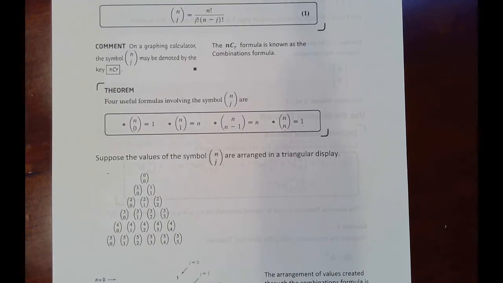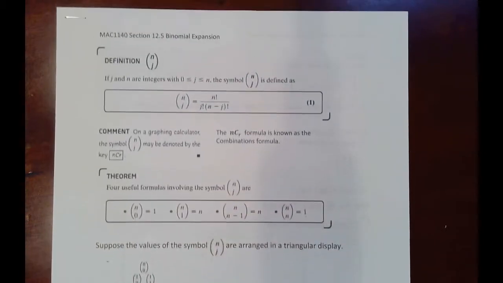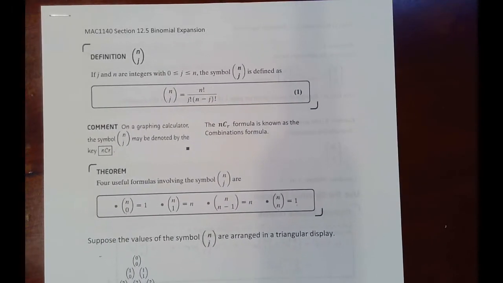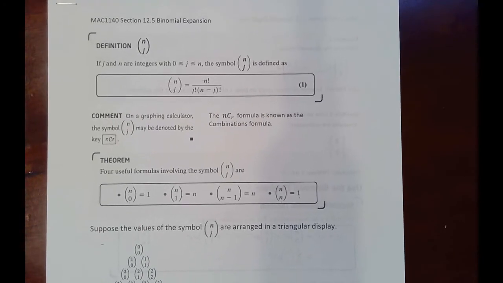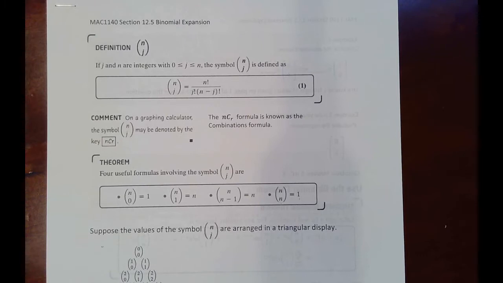Okay, this is the lecture video for MAC1140 pre-calculus. We're in section 12.5 where we're going to be taking a look at binomial expansion and some of the formulas that go into being able to do a binomial expansion. So we start off with one of those formulas called the combinations formula.